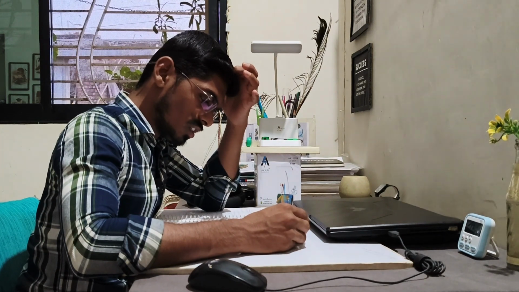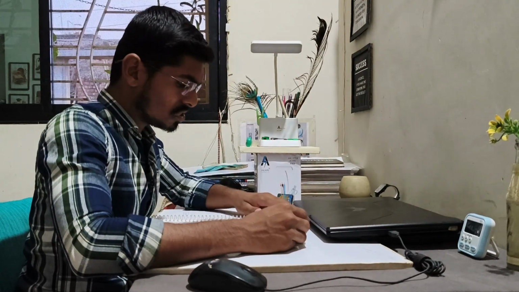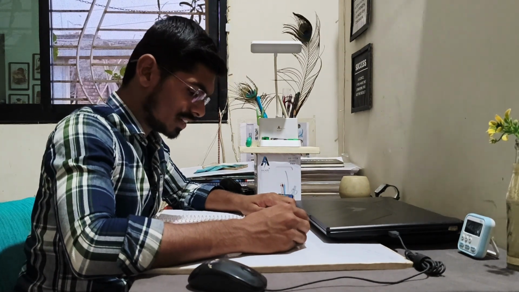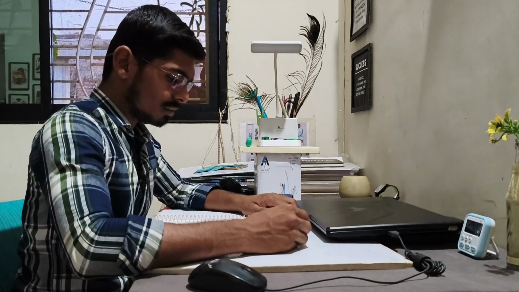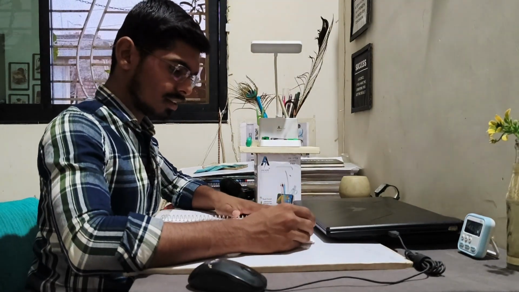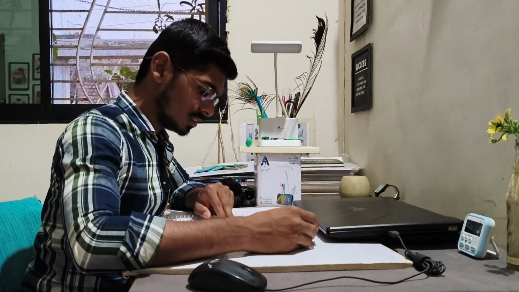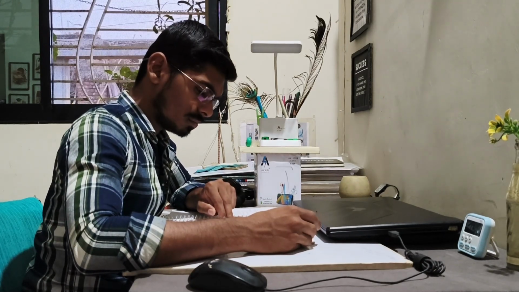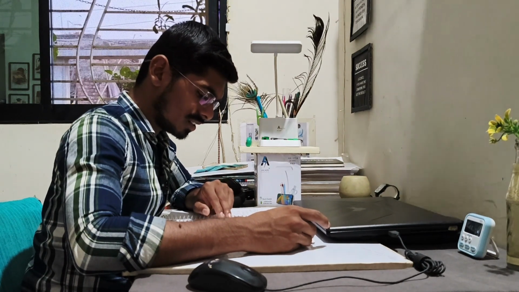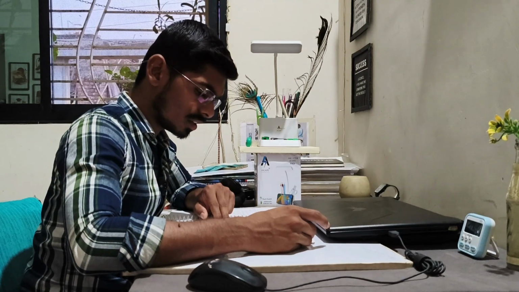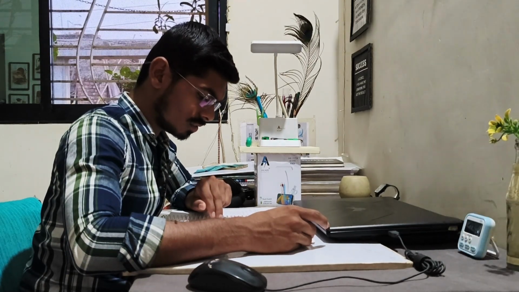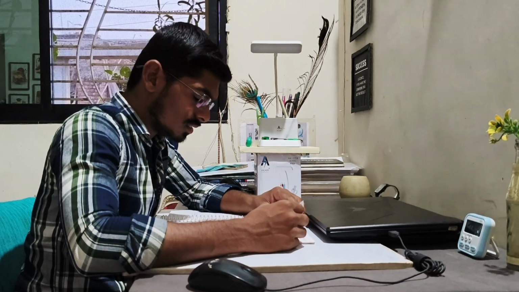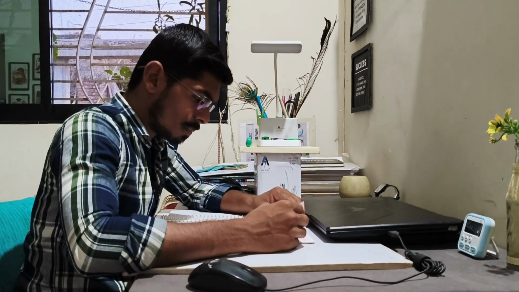Next term is equipotential line. Equipotential line is the line indicating points of equal potential head.